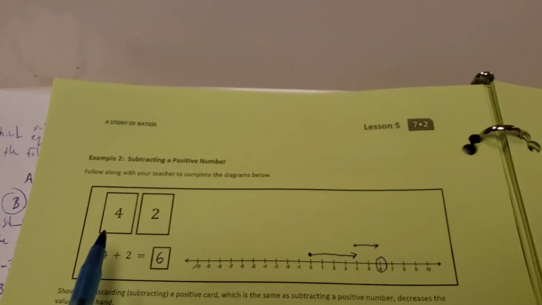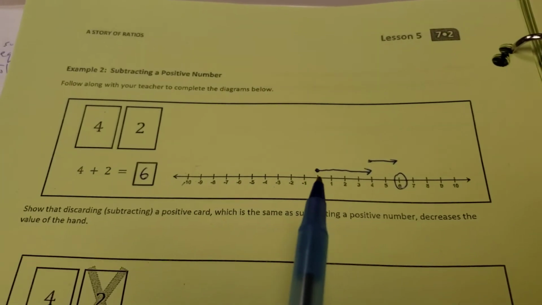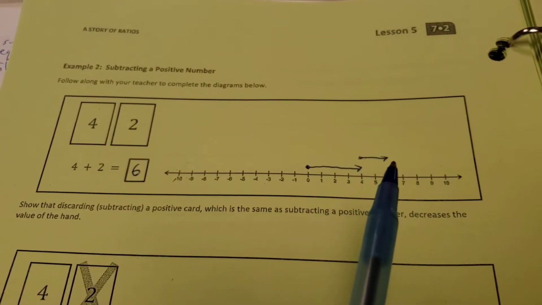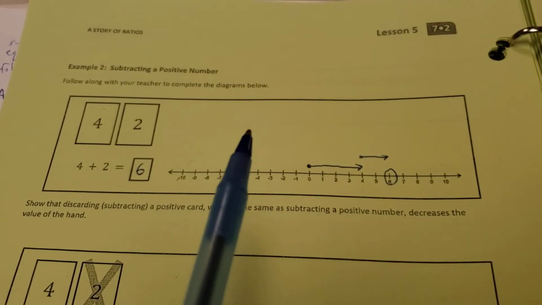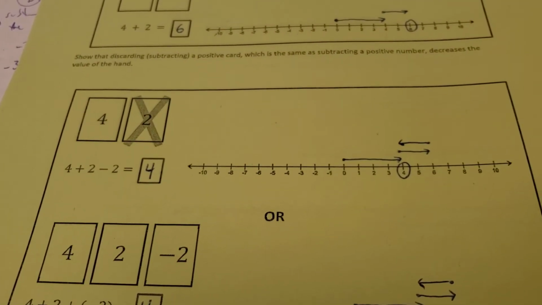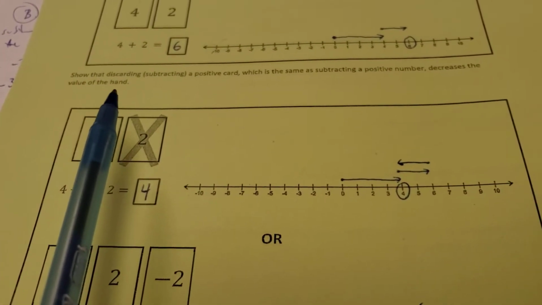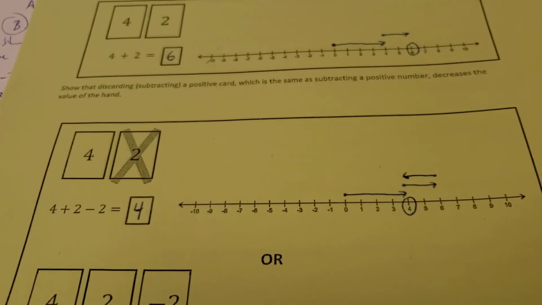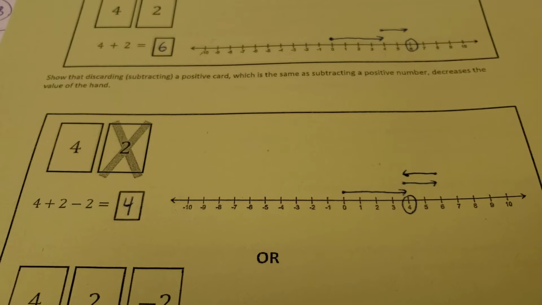What we want to do is pretend we're getting a 4 and a 2. So start at 0, move right 4, and then move right 2 on your second arrow, we end up at a 6. So 4 and 2 make 6. Now, we're going to show that discarding or subtracting a positive card is the same as subtracting a positive number, which decreases the value of the hand.